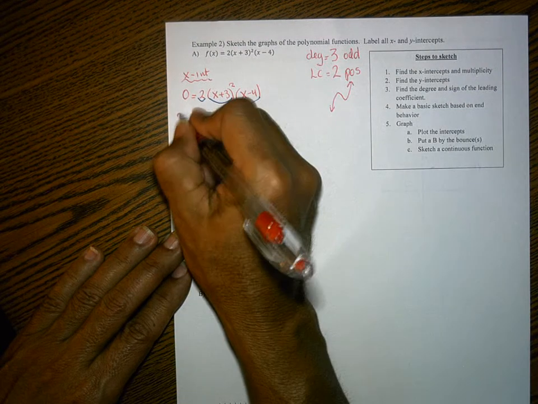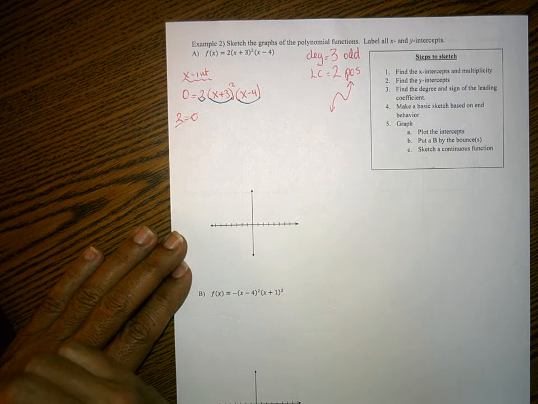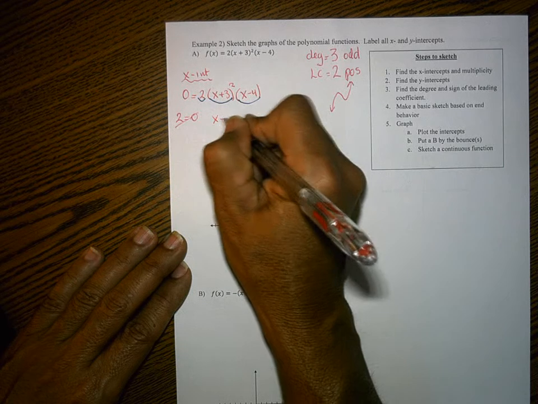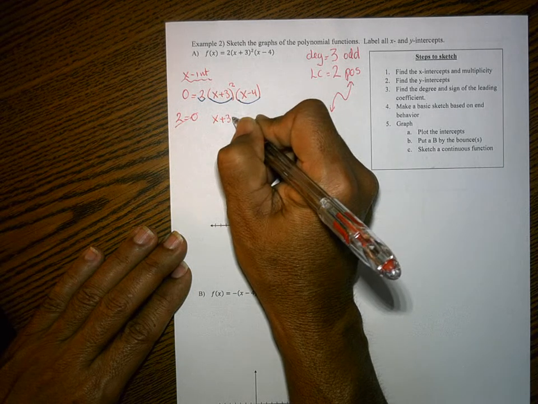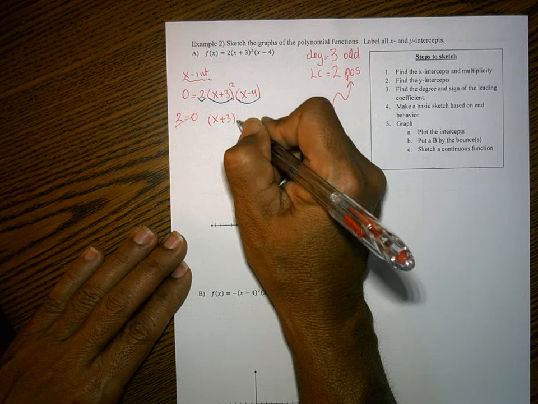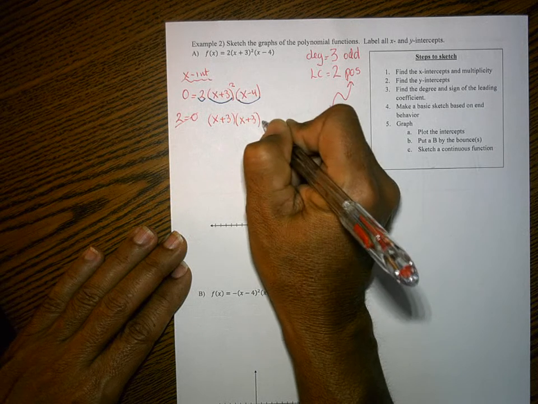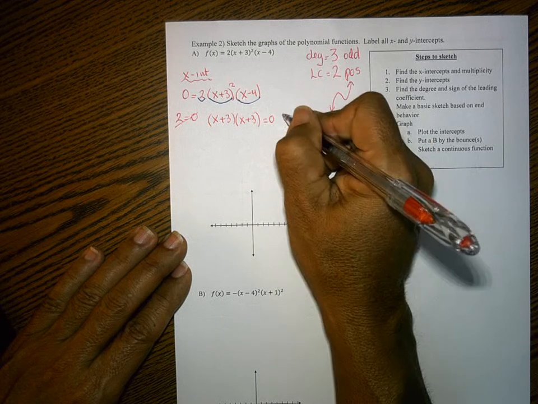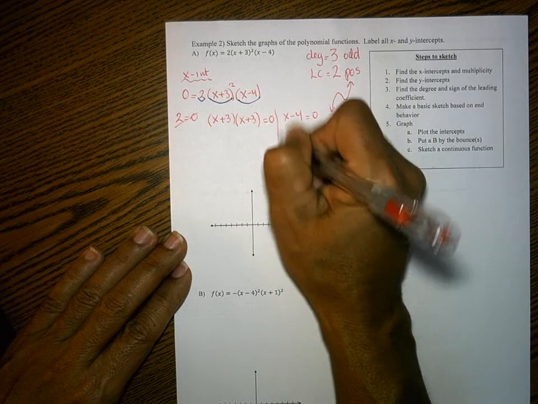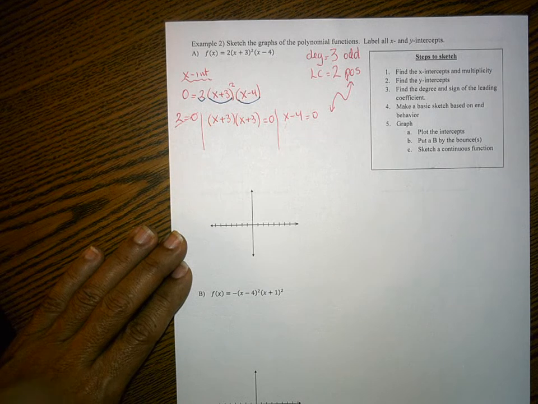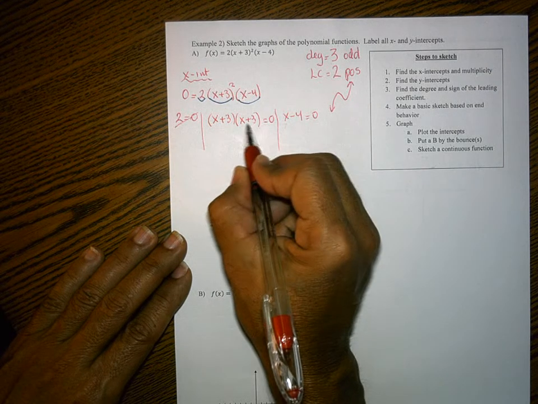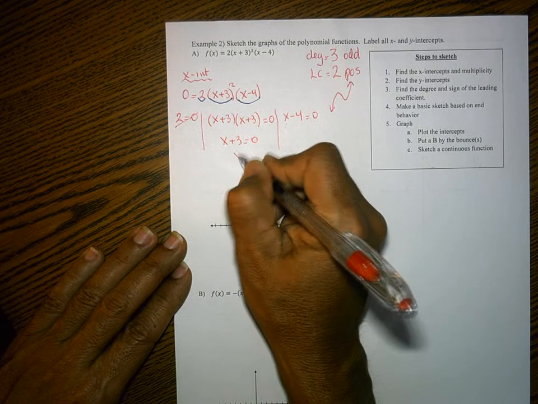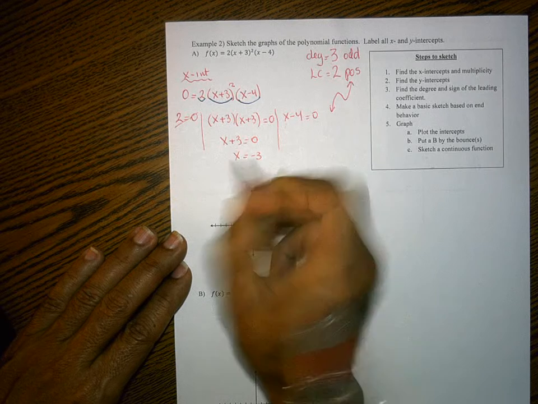2 equals 0 is a false statement. We can throw it away. x plus 3, you can do it twice, or you can just do it once. It's up to you. Okay? It equals 0. And then you have your x minus 4 equals 0. So those are the 3 separate factors. You can solve it just once. Okay? x plus 3 equals 0. x equals negative 3 because you subtract to the other side.